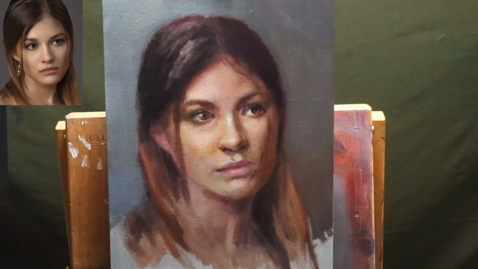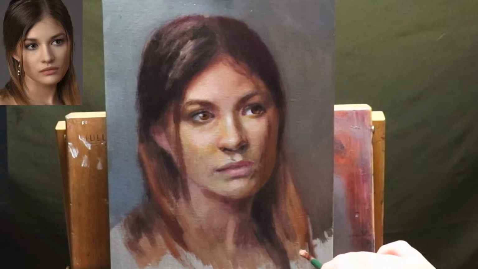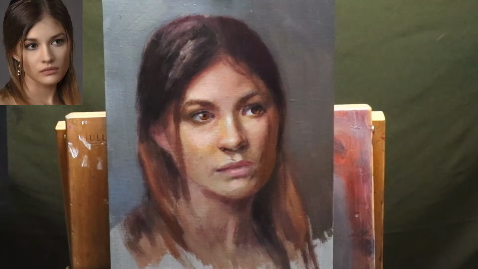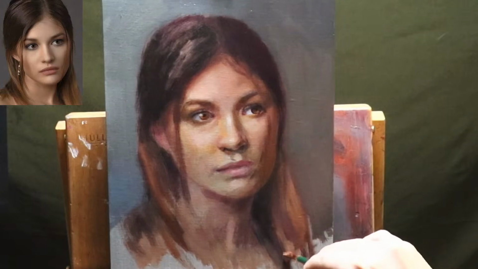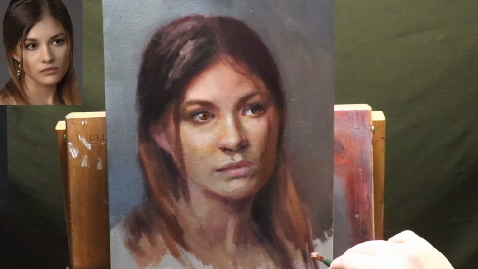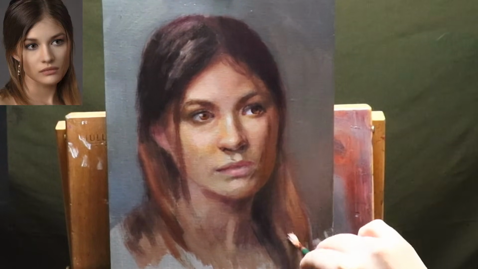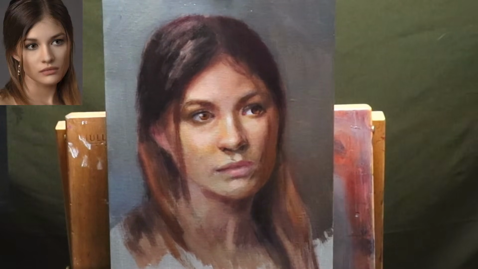But if it's more of a composition painting, like if there's an environment that you want to display or a light effect, then I would suggest doing the background elements even earlier, probably at the same time that you're introducing the figure.